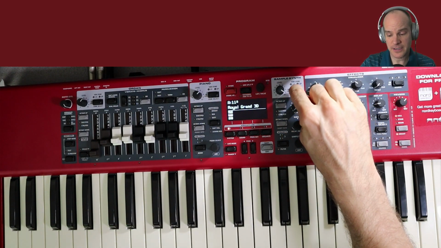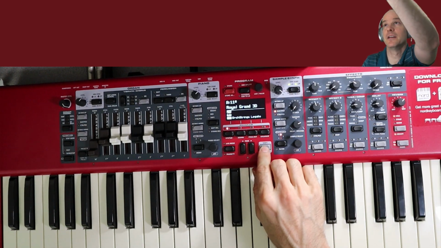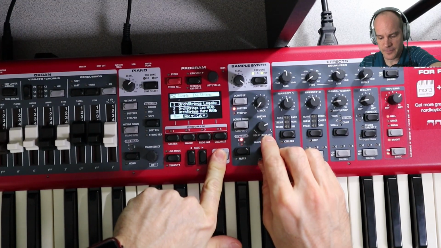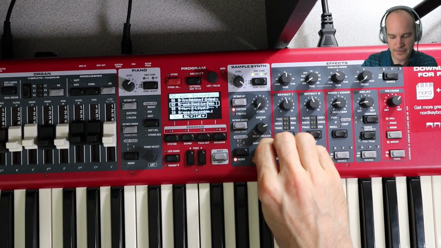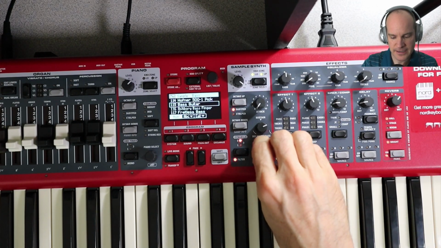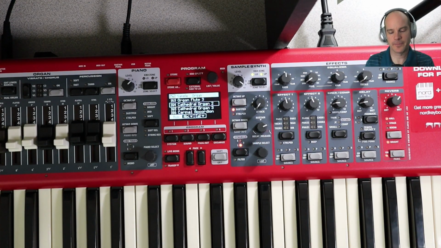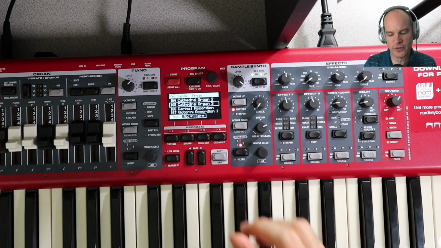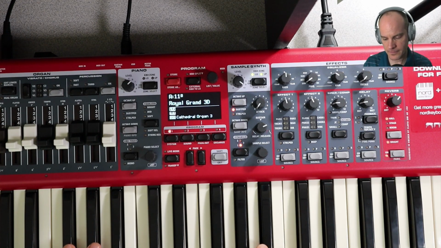So I'll push on the synth engine now, and I'll hold the shift button here and go to list view, and this will list all the samples that I can play. And if I look very closely, I can actually set it to cathedral organ. And I actually have 2 of those, cathedral organ 2 and 3. I'm going to go to cathedral organ 3. So let's listen to that now.